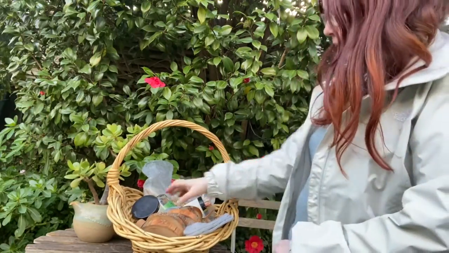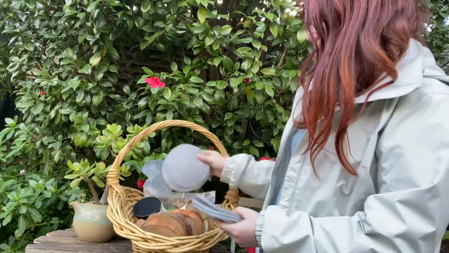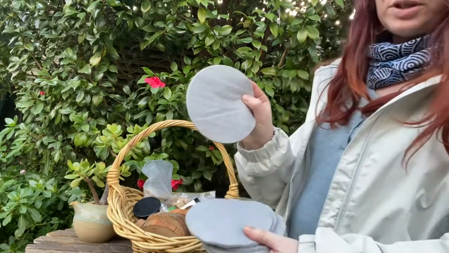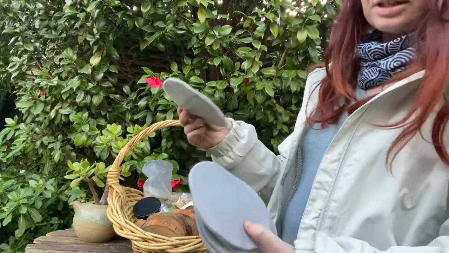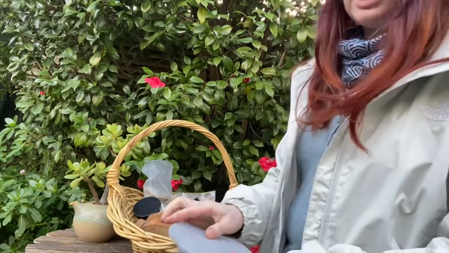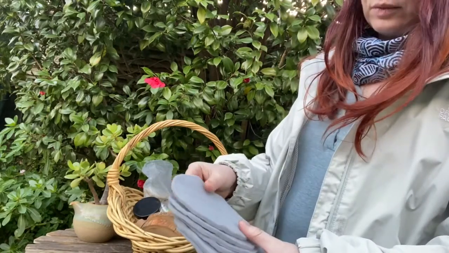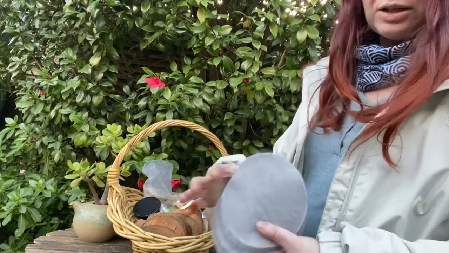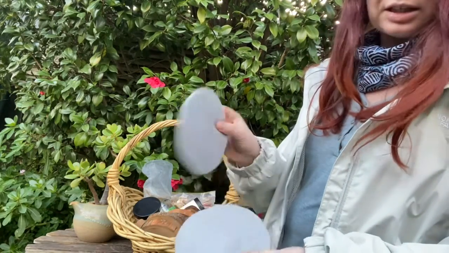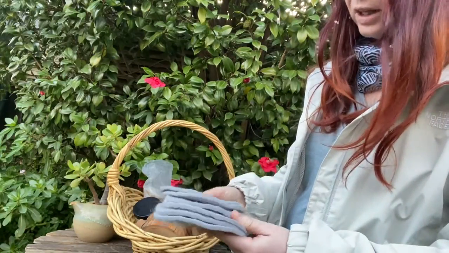So, for example, I have pieces of felt. Felt circles are beautiful for writing something on them or allowing children to experiment with drawing using textures on this piece of felt.